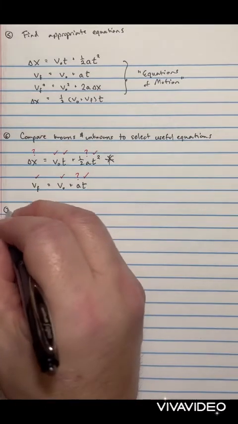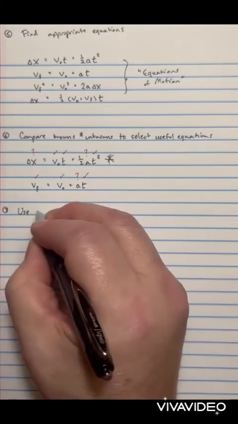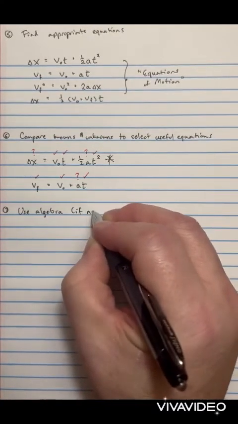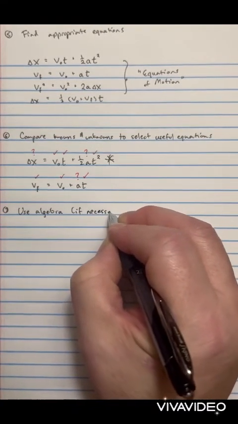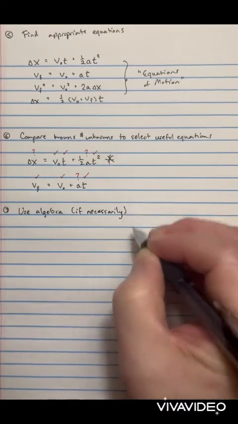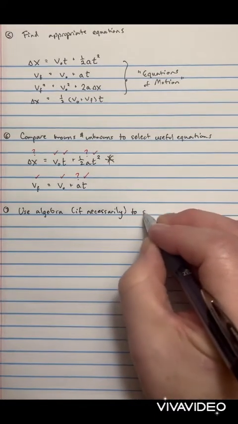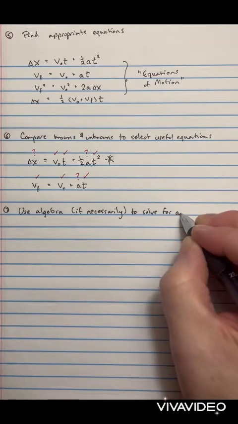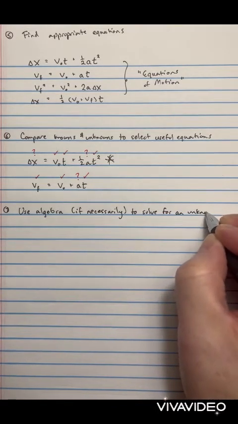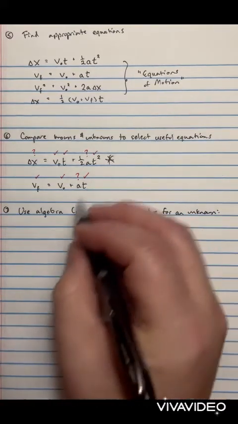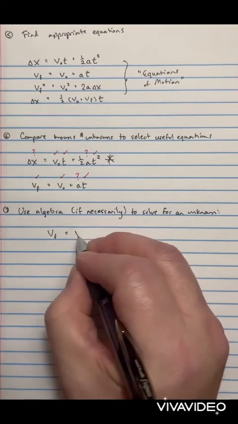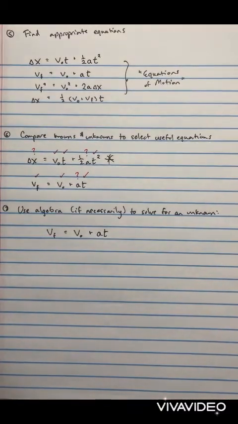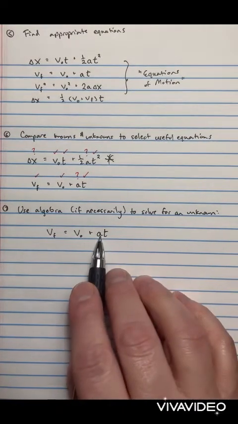So use algebra if necessary. Well, sometimes I may have the solution already, but use my algebra if needed to solve for an unknown. So let's do this carefully here. Rewrite my equation that I'm going to play with. Now I'm trying to isolate a by itself, right?